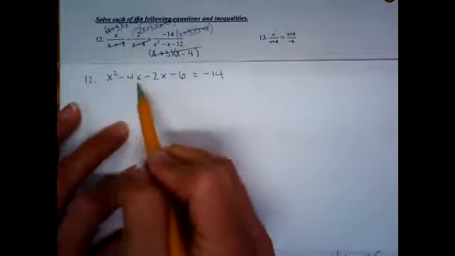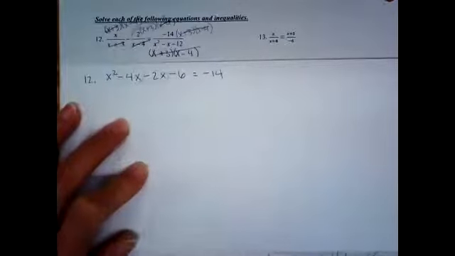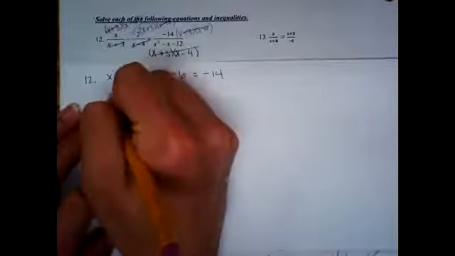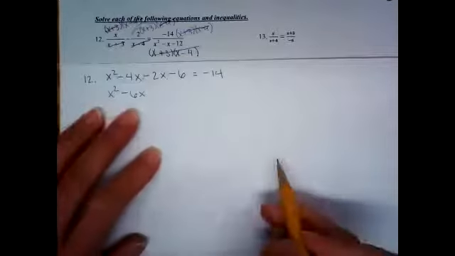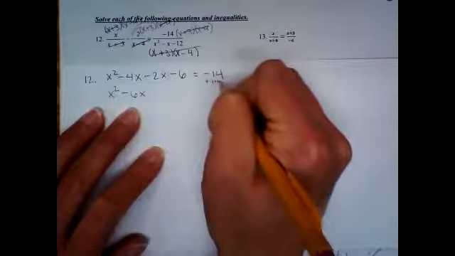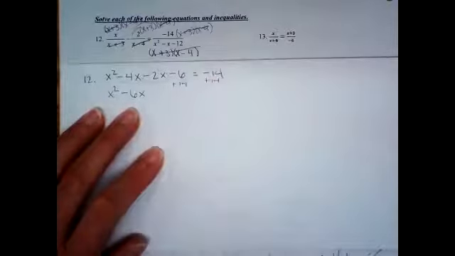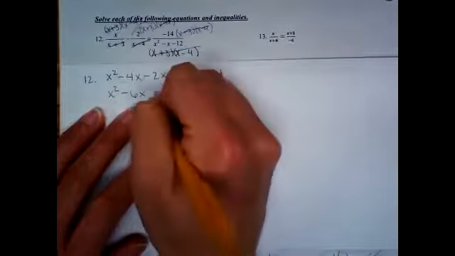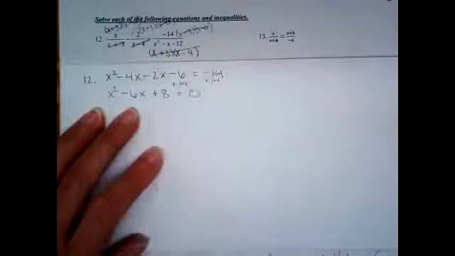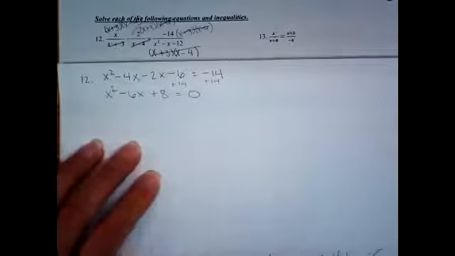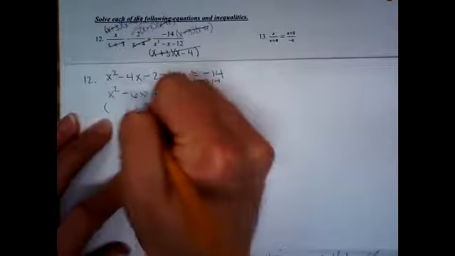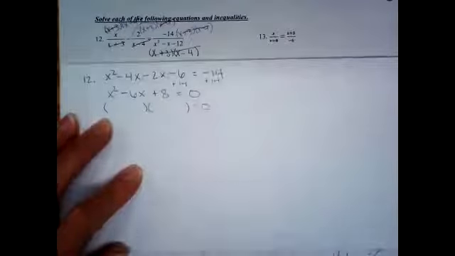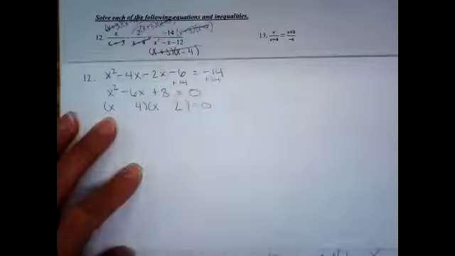Now we're going to get the like terms together and evacuate. Bring everything over to one side so it all equals 0. So this will be x squared minus 6x. And then we have to add this 14 over. So negative 6 plus 14 will give us 8. The reason we set it equal to 0 is now we can factor it. So we're going to split that apart. It'll be x and x. 8 will split 4 and 2.